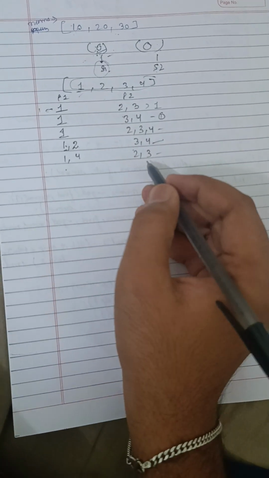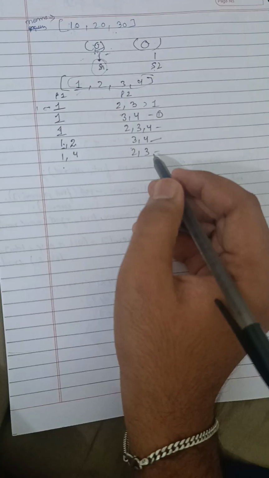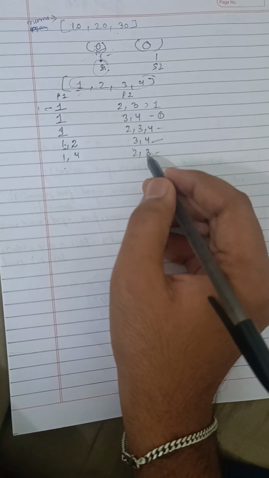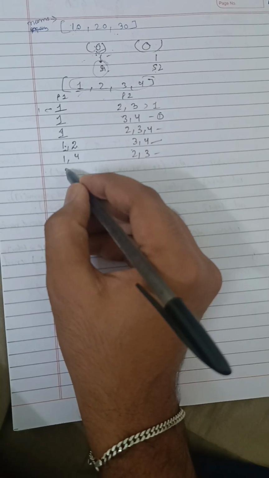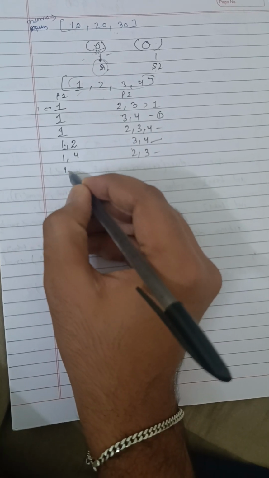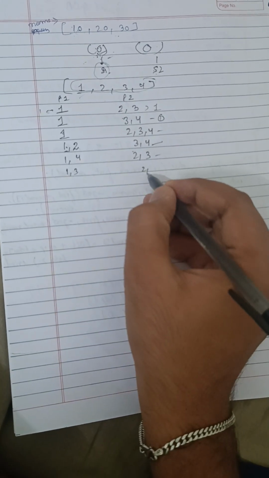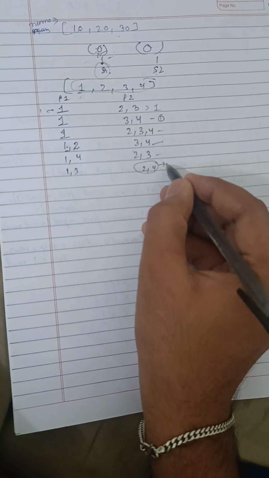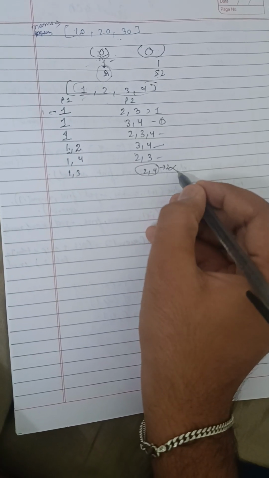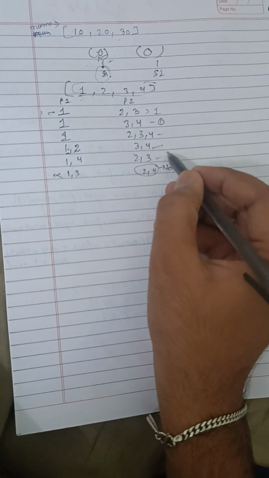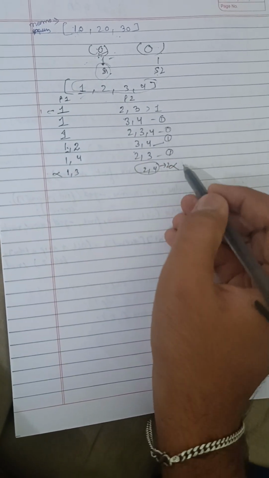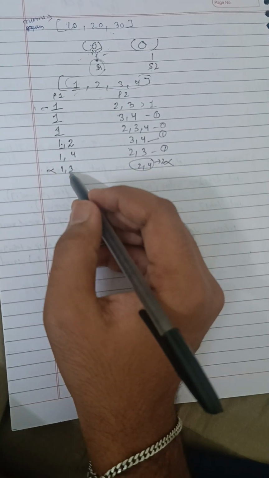If I do 1 comma 3 and then 2 comma 4, no, the GCD of 2 comma 4 will be 2 here. The HCF will be 2, so it's not a pair, right? It is an invalid pair, so it is not counted.